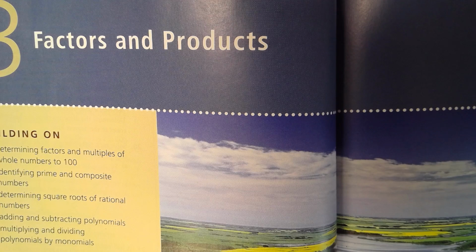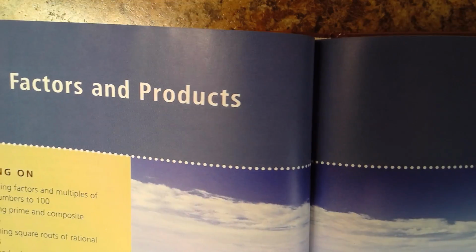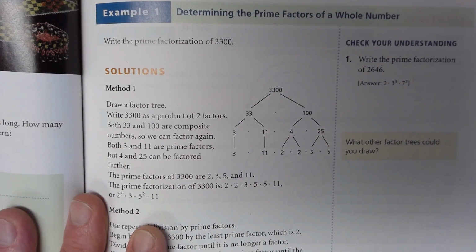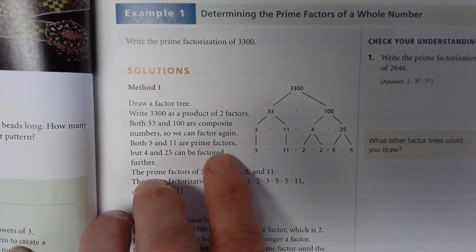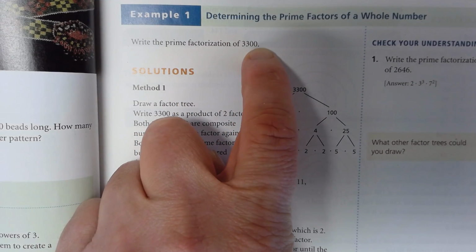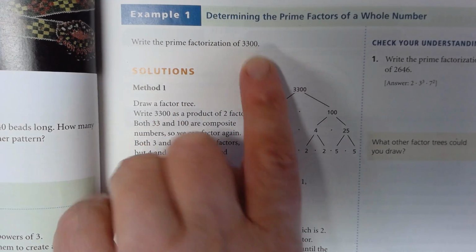They are the base of so much of what we do with numbers, whether that's... so. Let's flip over to page 135, and I'll begin by working through this example here. Write the prime factorization of 3,300.